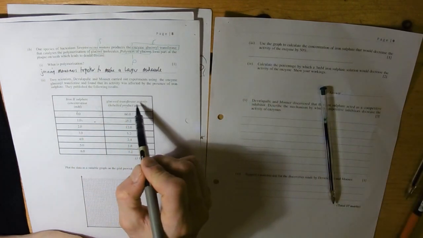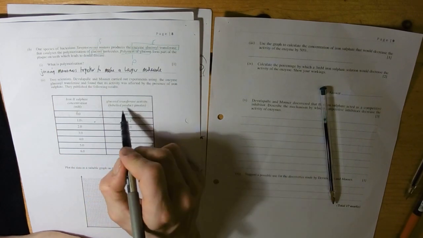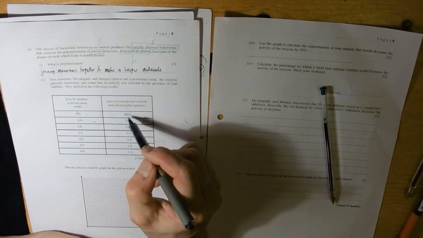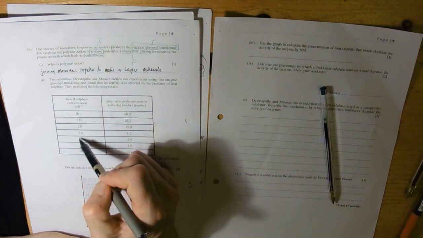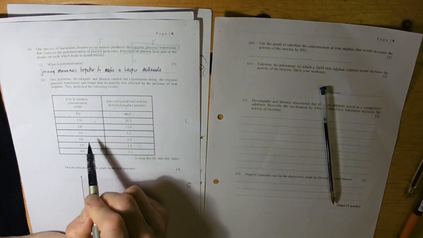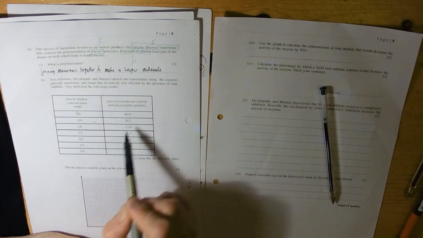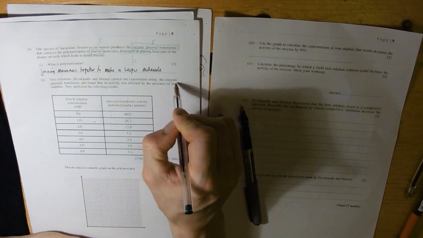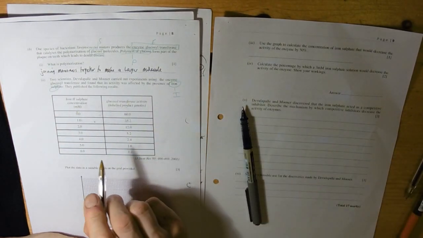We've got the activity in some unspeakably horrible units, and it starts off lots of activity and goes down as iron sulfate goes up. So already you're sort of going, right, this is some sort of inhibitor, because when we add it, the activity of the enzyme goes down. So iron sulfate, that's our inhibitor.